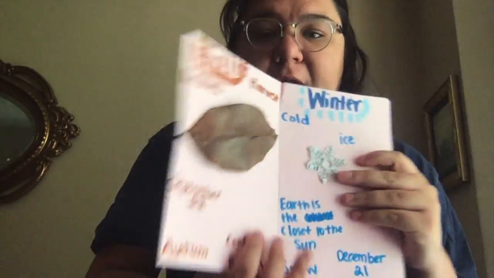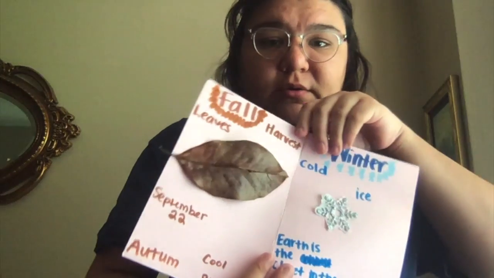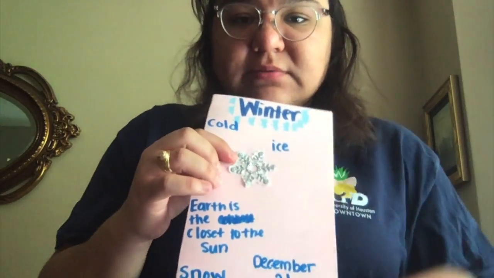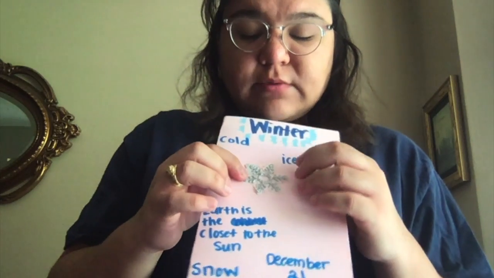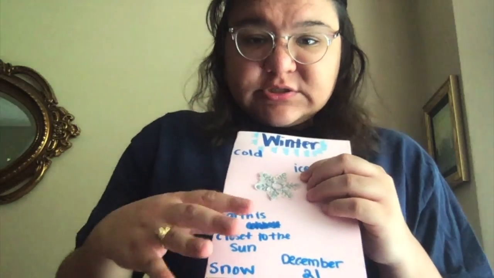For fall, I actually got a leaf from my own house and glued it onto the paper because this leaf is brown, so it reminds me of fall. So you're actually going to do the same thing for all of the pages. You're going to write 3 characteristics, some fun facts, and then you're going to draw an image.